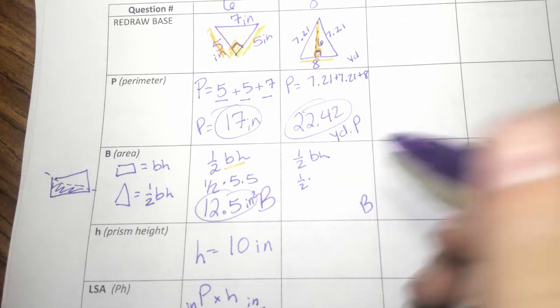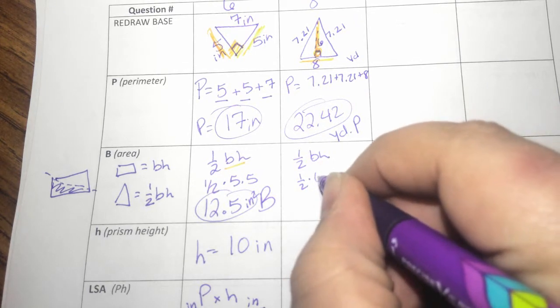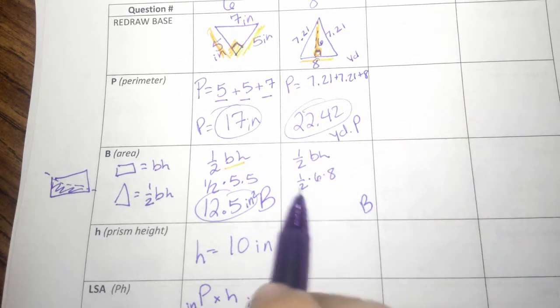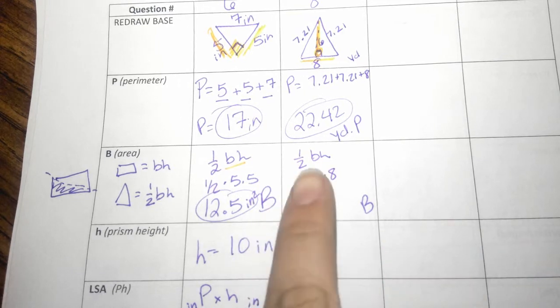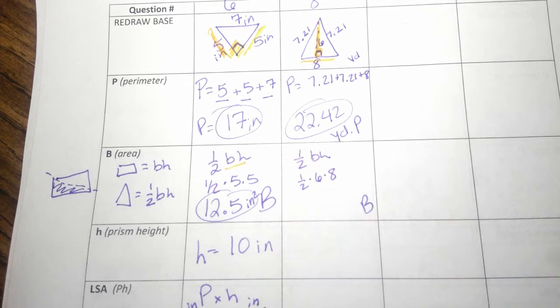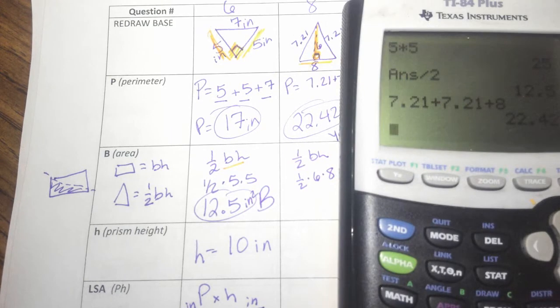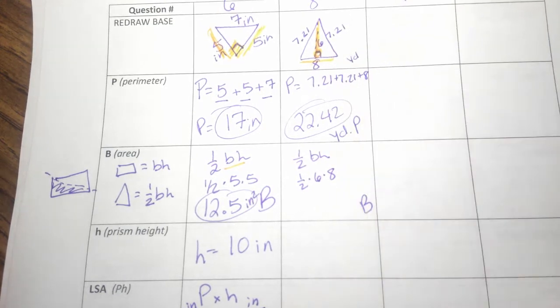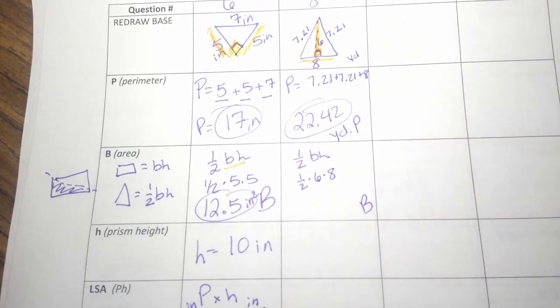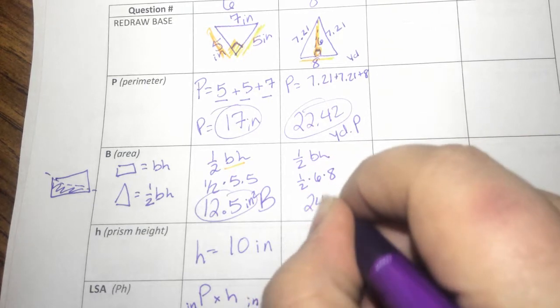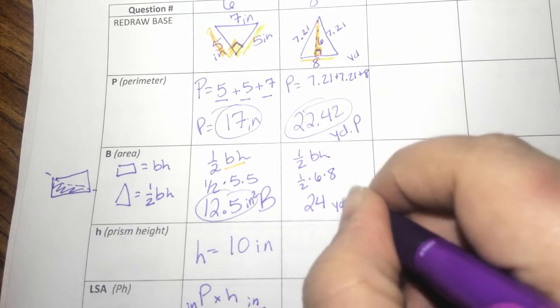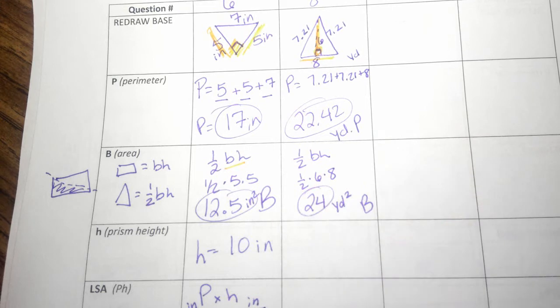I think half of 6 is easier in my head, so I'm going to go with half of 6 times 8. Half of 6 is 3. 3 times 8 is 24. You can verify that on your calculator in several ways. This is an area, 2D space, yards squared.